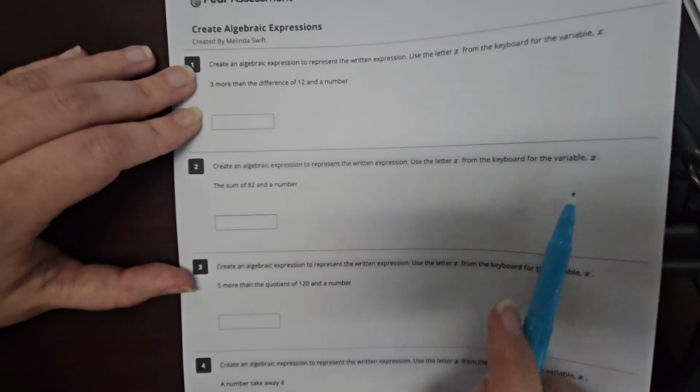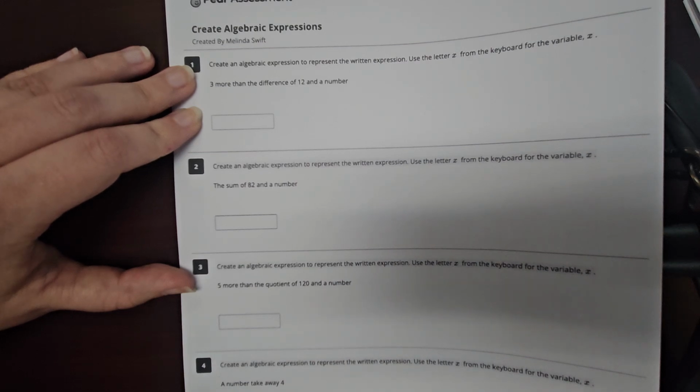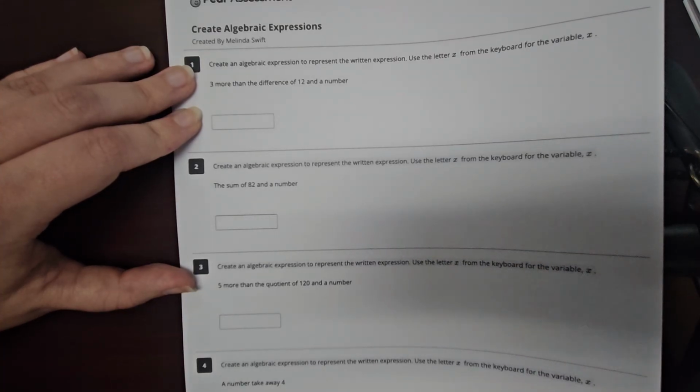This little curly thing is an X. It's not a Z, it's not an R, it's an X. When you're typing your X, you have to use the X from the keyboard. Do not use the X in your math editor because that one doesn't mean letter X, that means times. So you have to use the X from your keyboard.